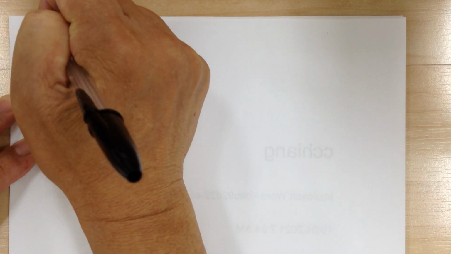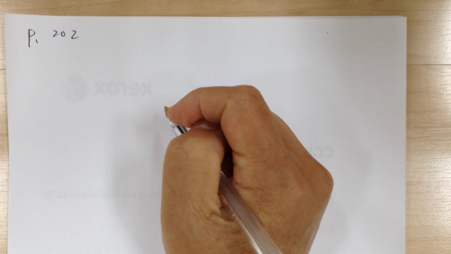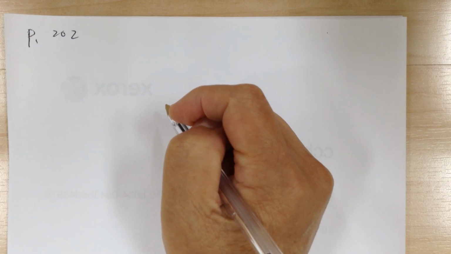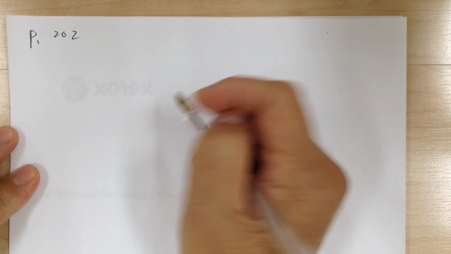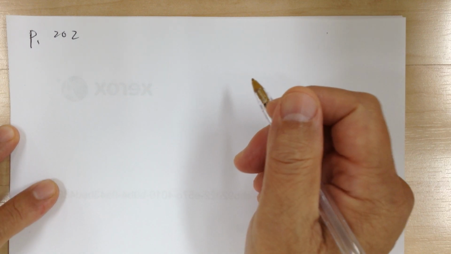Let's go to page 202. This is lesson 4-9, and the objective of this lesson is to solve polynomial inequalities. Now, before we get into that, first let's look at the general shape of a polynomial.